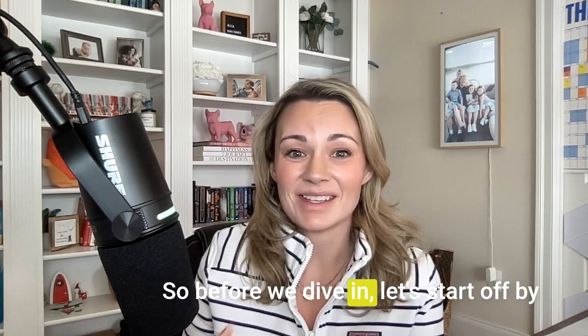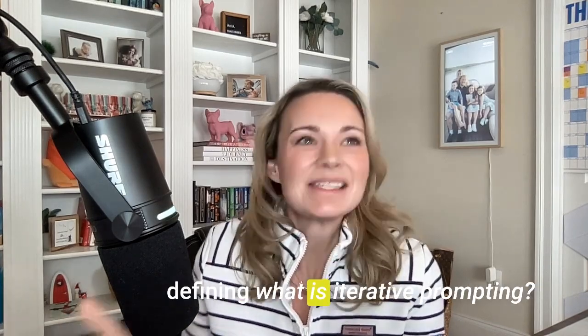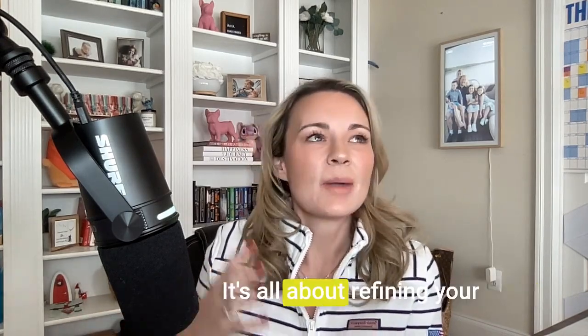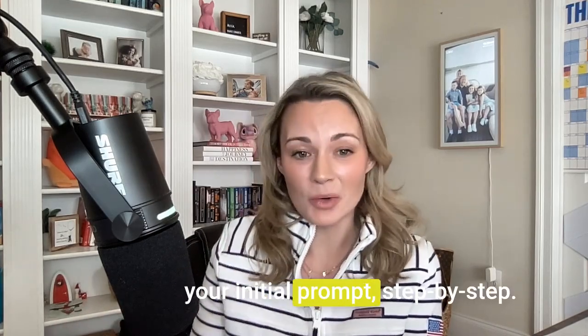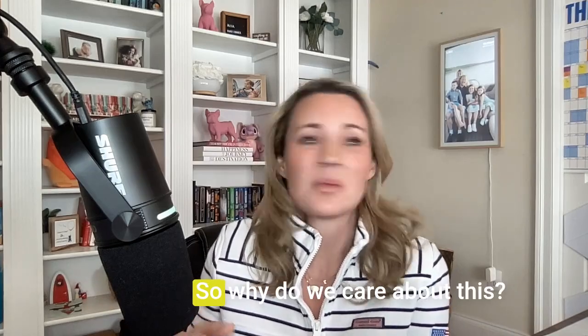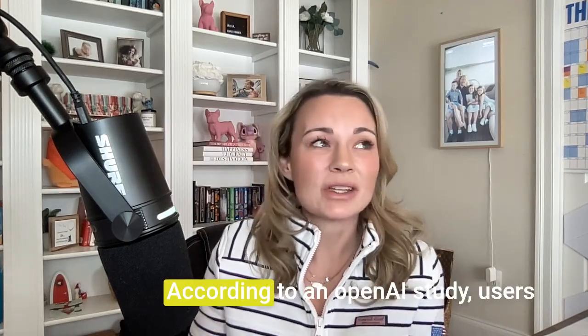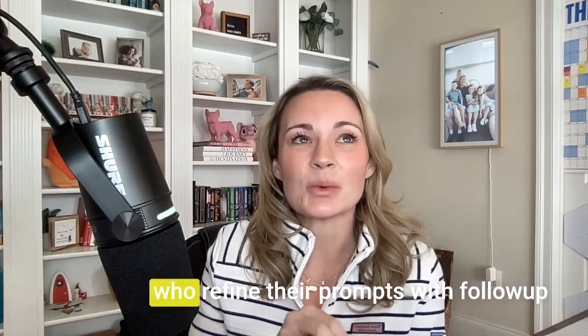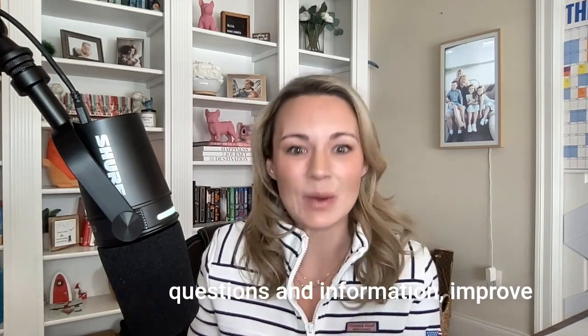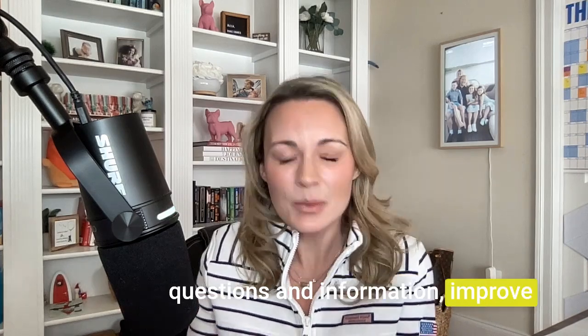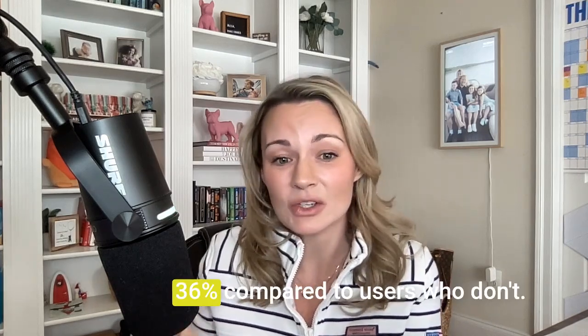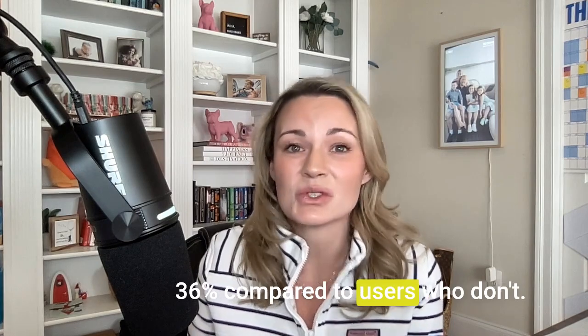So before we dive in, let's start off by defining what is iterative prompting. It's all about refining your ChatGPT responses based on your initial prompt step by step. So why do we care about this? According to an OpenAI study, users who refined their prompts with follow-up questions and information improved the quality of their results by over 36% compared to users who don't.